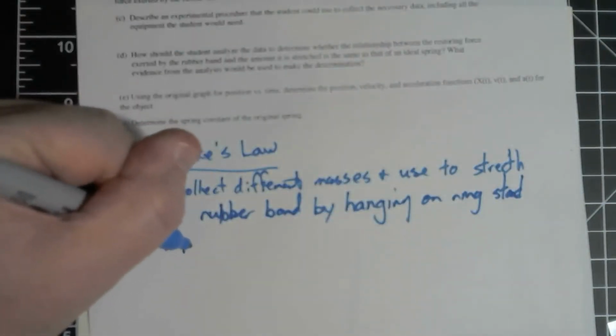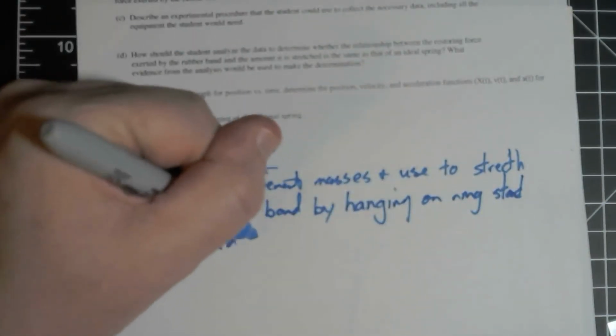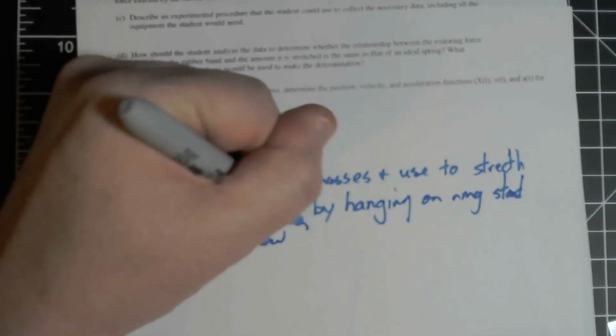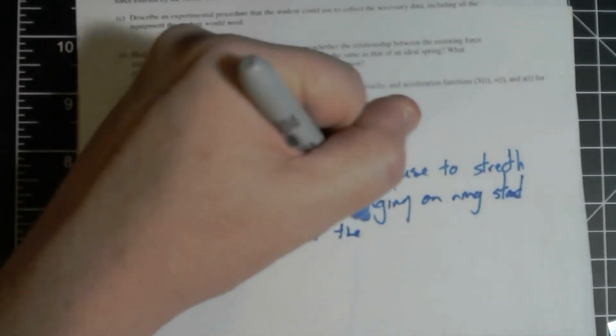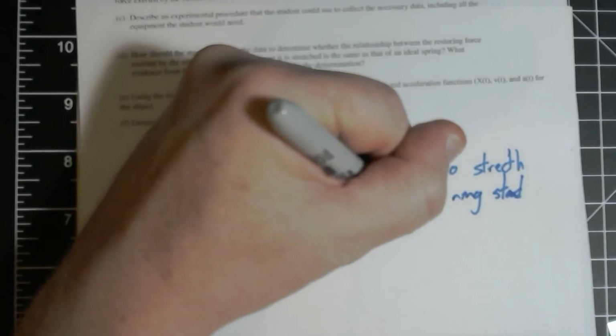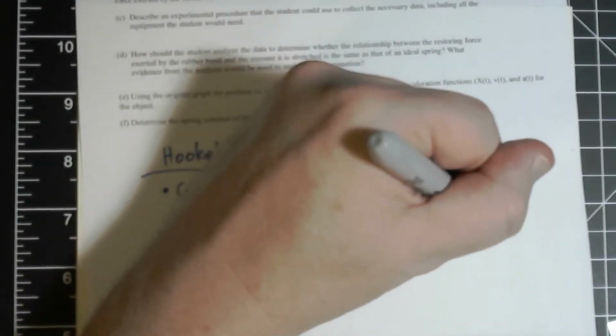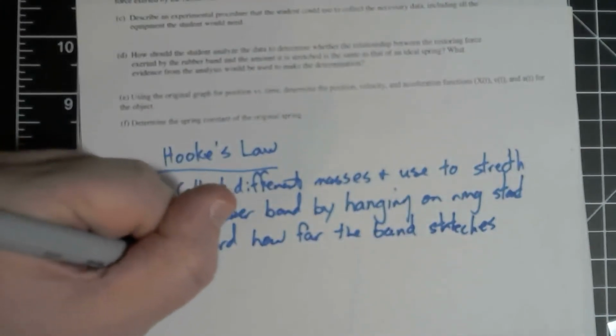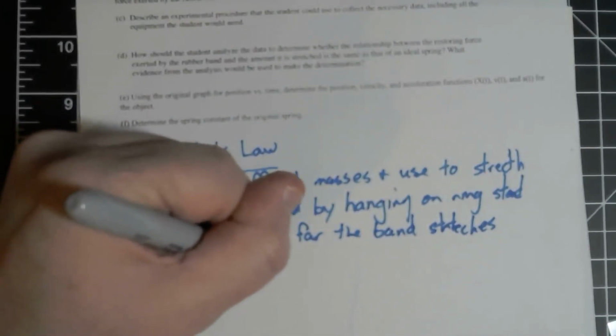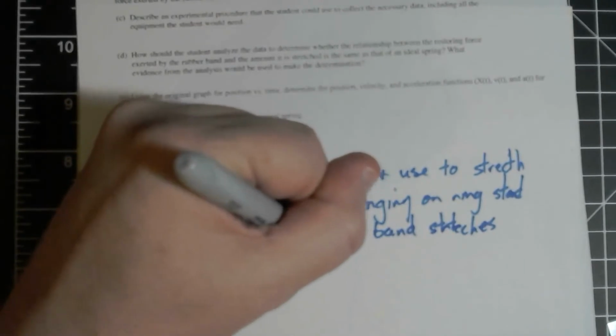I'll then record how far the rubber band stretches. And also I'd record the mass for that stretch.